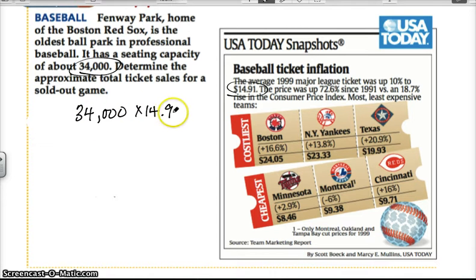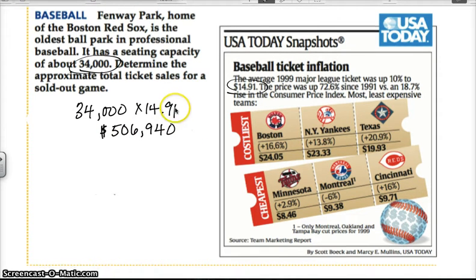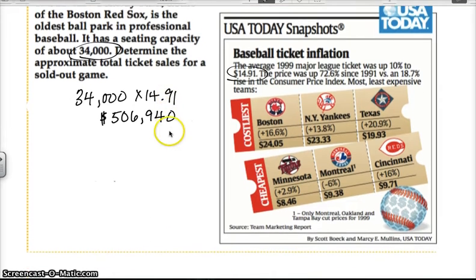And I wish this were a more interesting problem, friends, but it's not that interesting. We're going to multiply 34,000 by $14.91 to get 506,940, and that would be the approximate ticket sales. And so we multiplied some rational numbers there.